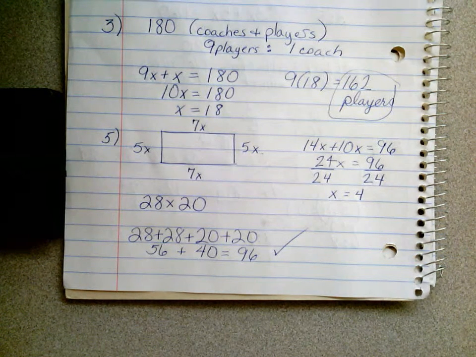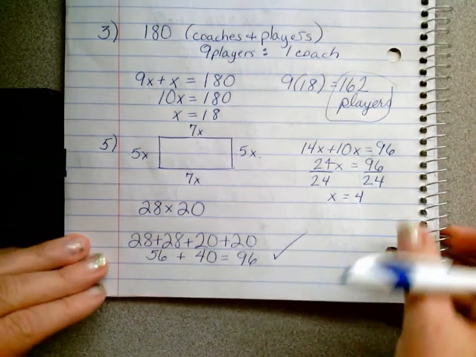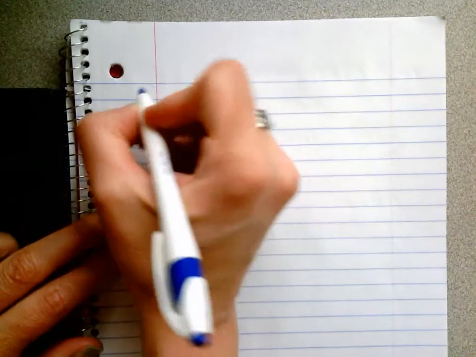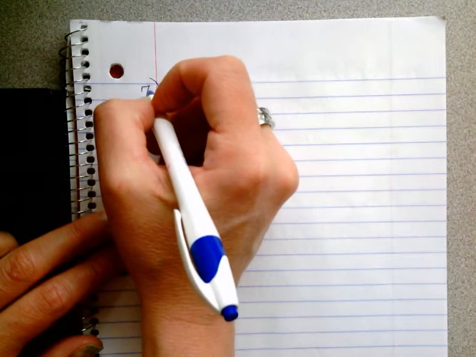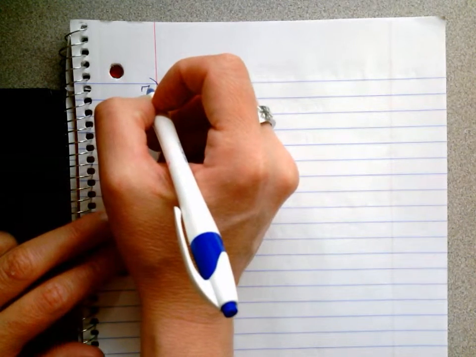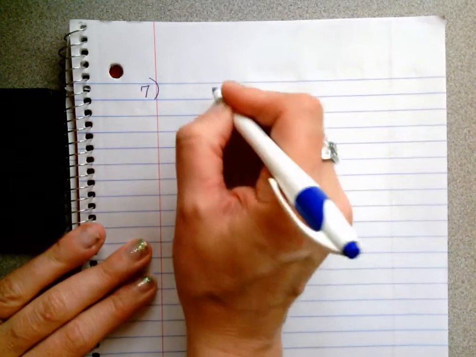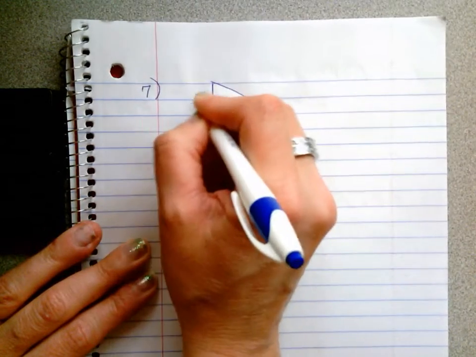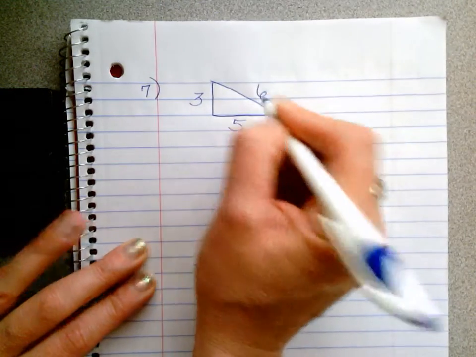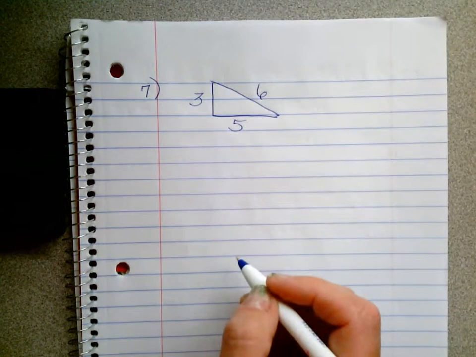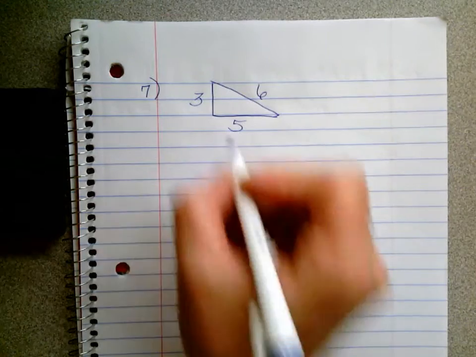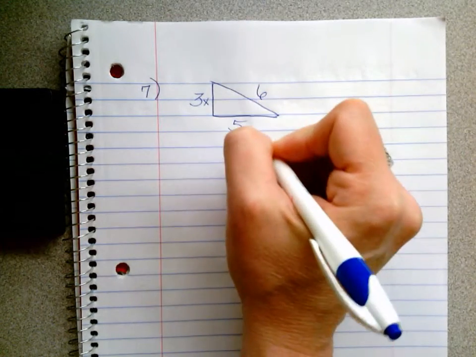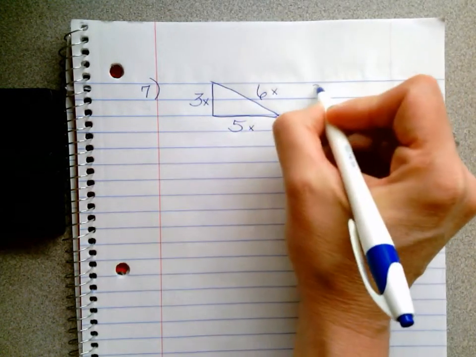Now let's go on to the land of triangles. This will be 7. The lengths of 3 sides of a triangle are 3, 5, 6. All my triangles look the same. 3, 5, 6. The perimeter is 21. So 3x, 5x, 6x is 21.